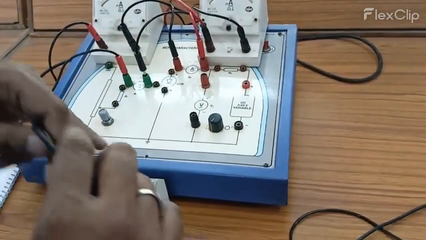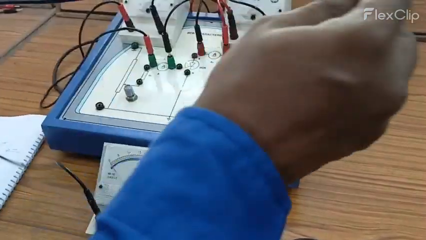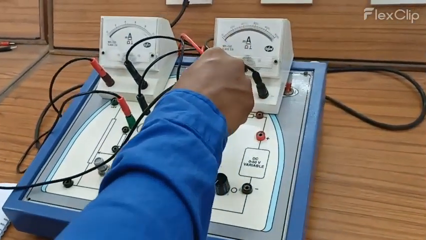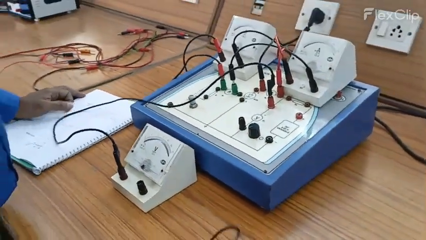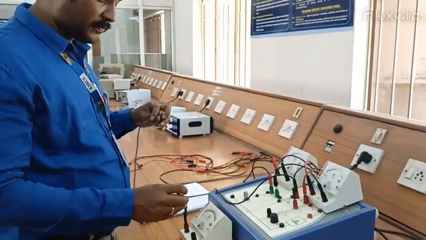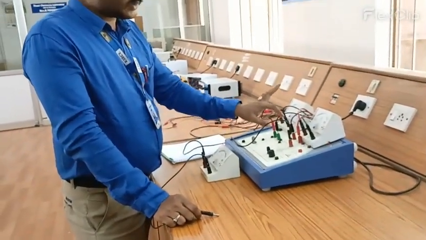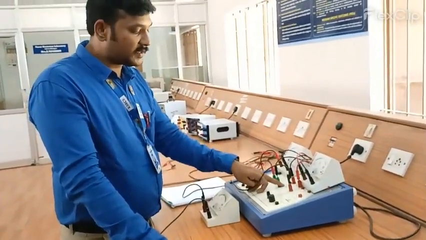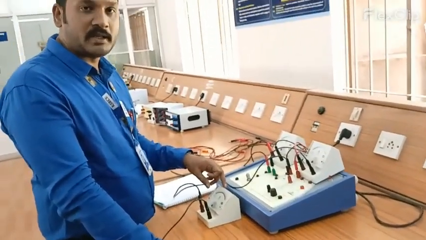Now I am connecting the voltmeter across the device to measure the voltage applied across the anode and the cathode terminal. If you connect the voltmeter here, then whenever the device is in off state, the meter will also read the current flowing through the voltmeter.